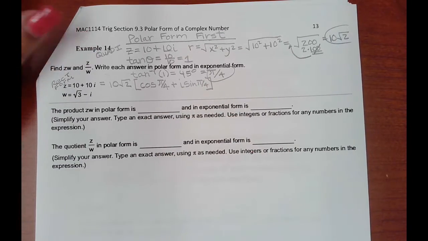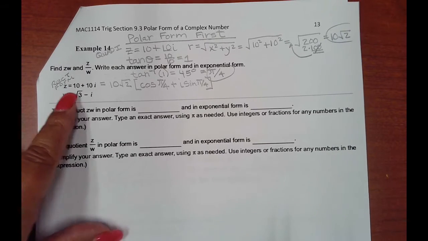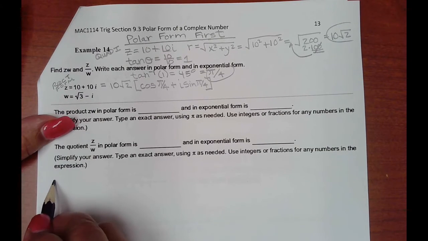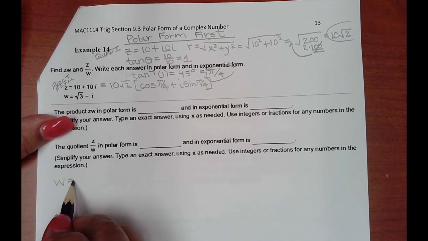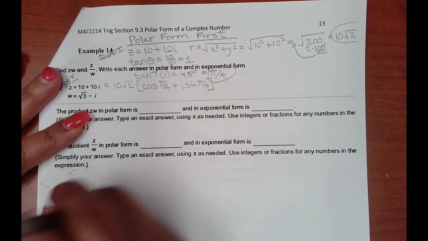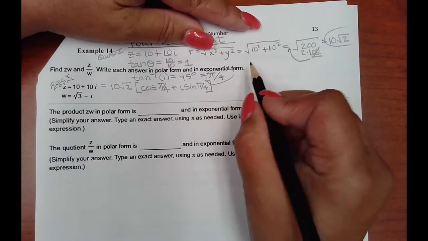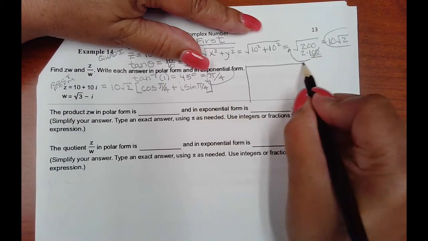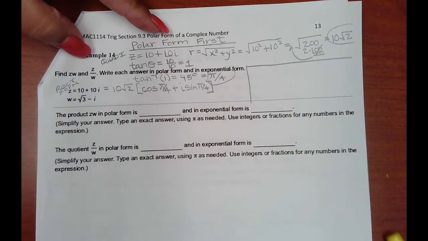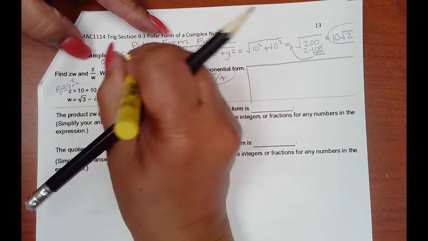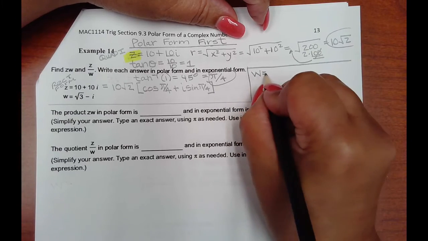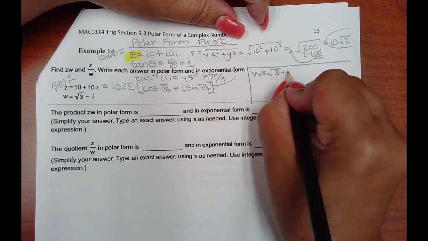Okay, we now have the z in polar form. Now we have to go through this again in order to deal with w. w needs to be in polar form. So let's see, for w, and maybe I'll do the product and the quotient down below. So this is for z. I'll keep everything straight here because it's going to be a nightmare. Now we're doing it for w. w is square root of 3 minus i.